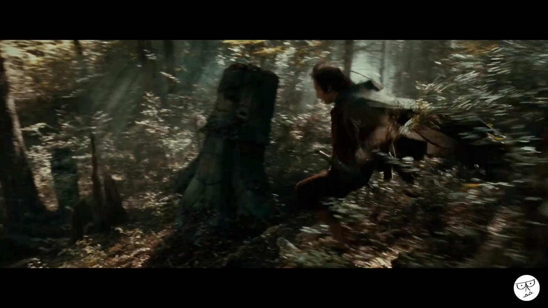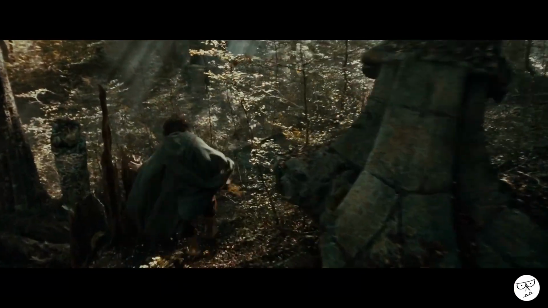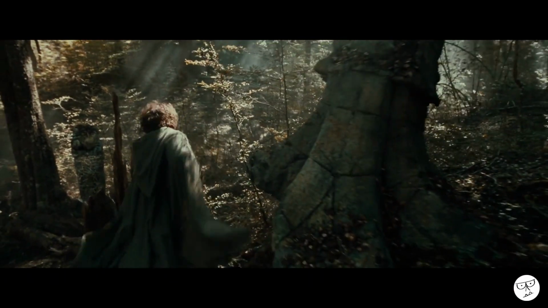So in this video we'll be finishing all of the forest ruins, and we're going to start with this one, the one that Frodo kind of dashes past on his way back to the shore.